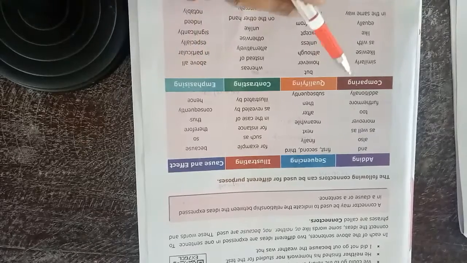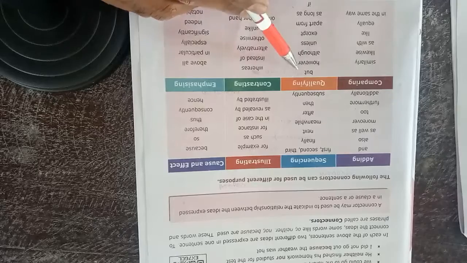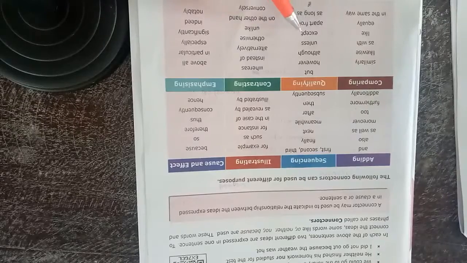Then for comparison, we use similarly, likewise, as with, like, equally, in the same way. Then for qualifying: but, however, although, unless. Unless means if not. Except, apart from, as long as, if. They are called qualifying connectors, used for qualifying.